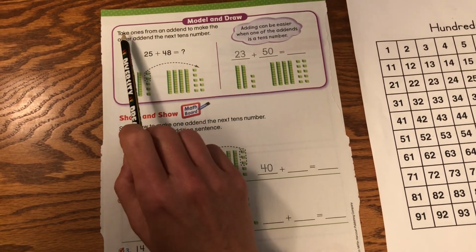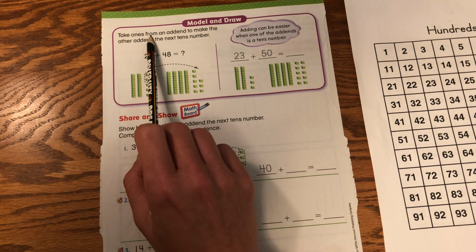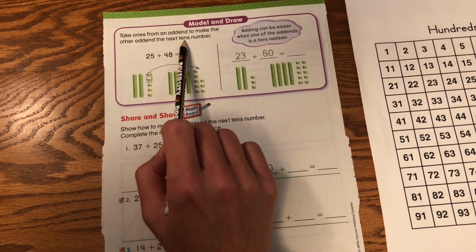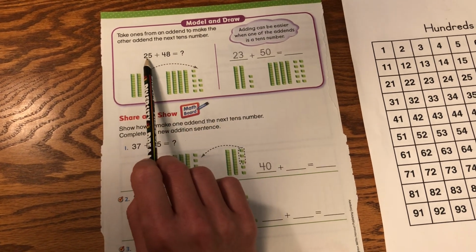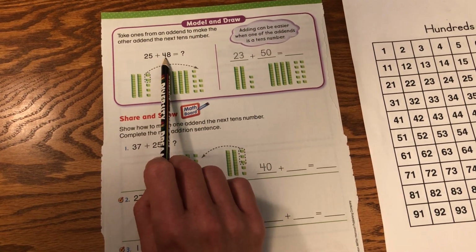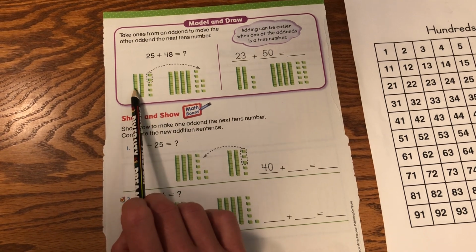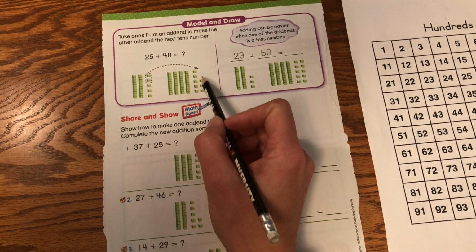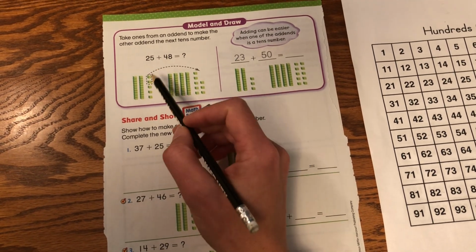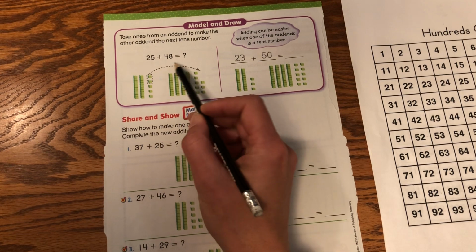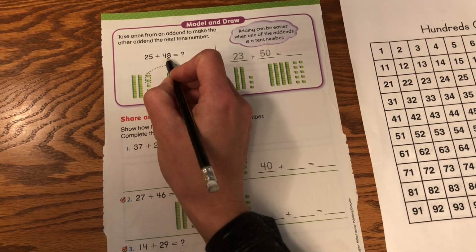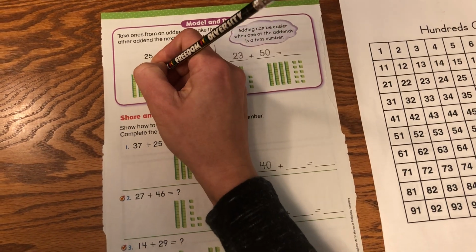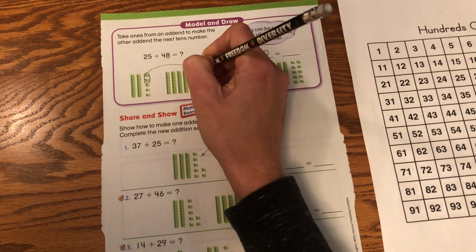Model and draw. Please read with me. Take ones from an addend to make the other addend the next tens number. 25 plus 48 equals. Here they've given us a nice model, 25, 48. Notice I'm so close to getting a 10 over here, that's why I want to borrow from this number and move it over. I'm so close to making this a 10. All I need is 2 more. So I'm going to steal those 2 and bring them over.